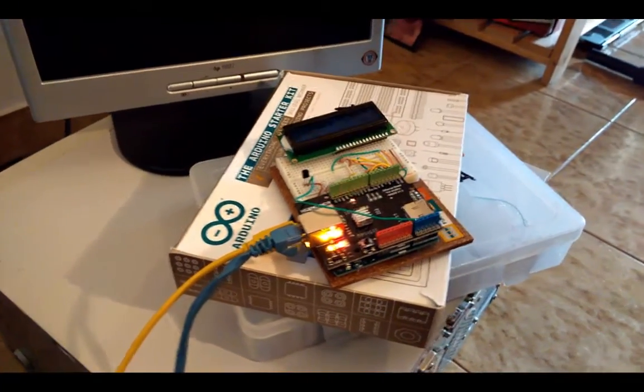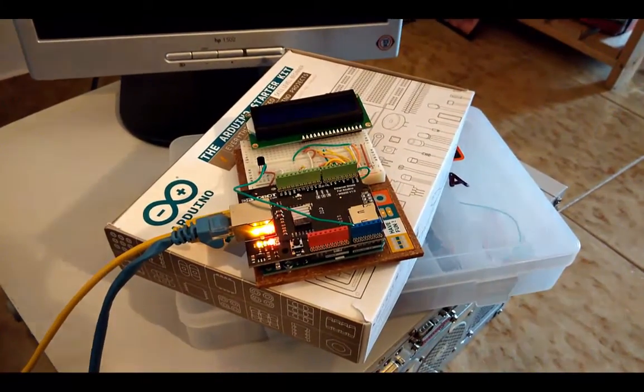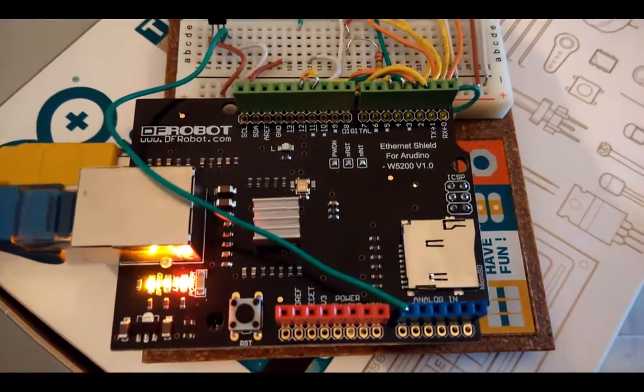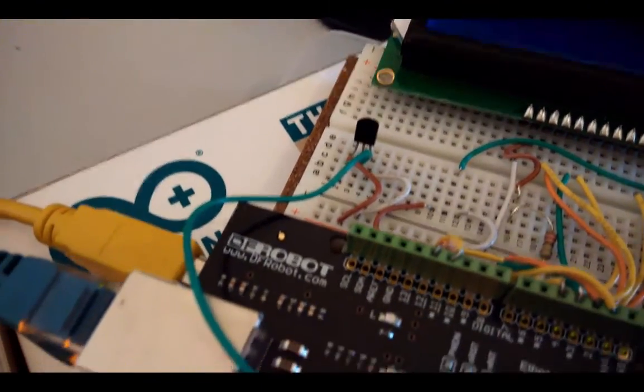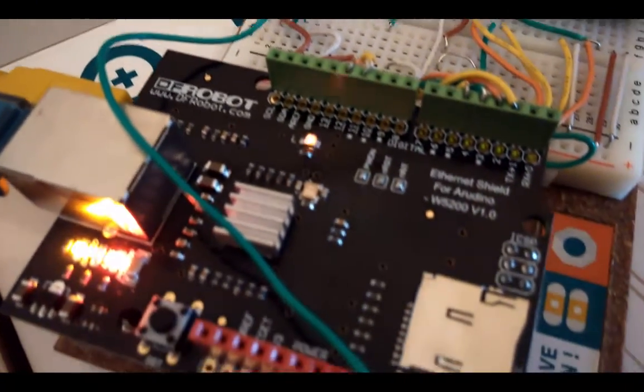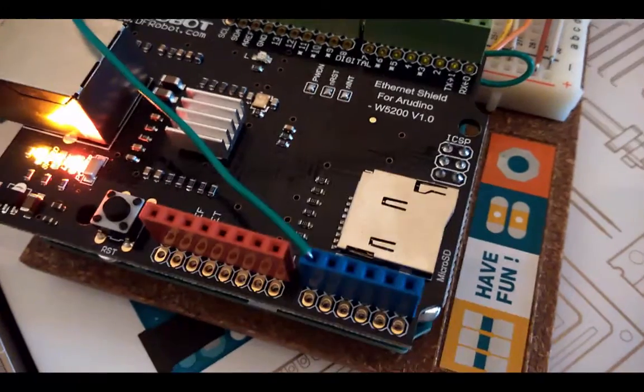The other side of the project was made using the components of the starter kit of the Arduino, and this is an Arduino board with a DF robot Ethernet shield on it. On the breadboard you can see an analog temperature sensor. It is connected to the Arduino through this port, and it measures the temperature values every time and sends them to the web server by the internet.